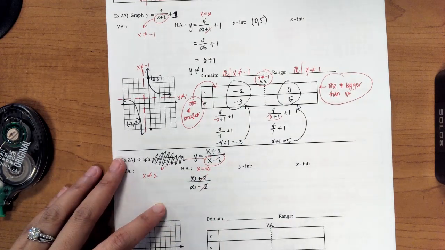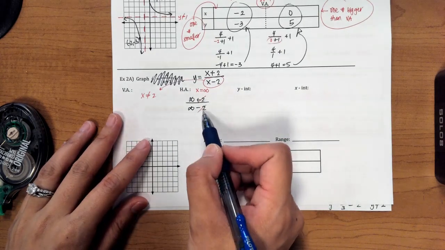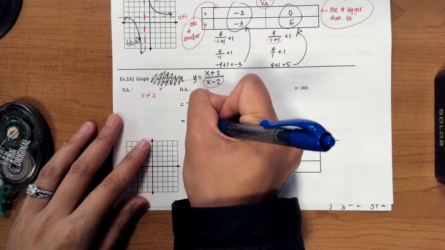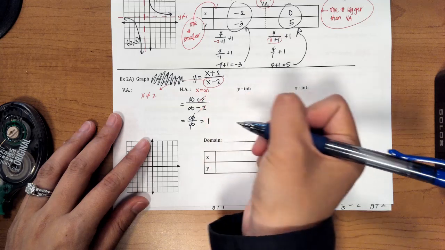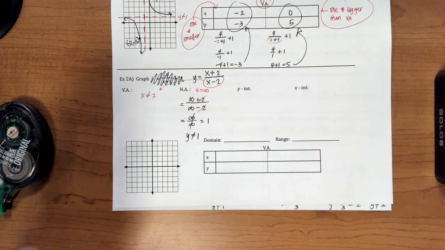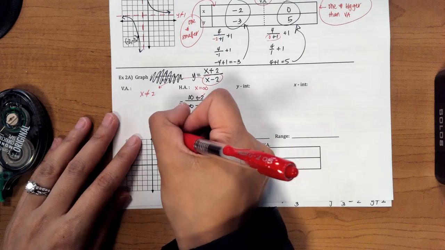Neither of the twos matter, right? Because if you have $1 billion in your bank account, no one cares about gaining or losing $2. And then we have infinity over infinity, which cancels out to equal to 1. So y cannot equal to 1. And once again, I'm really sorry. I should have made it a different number, but it is what it is. So here's my vertical.